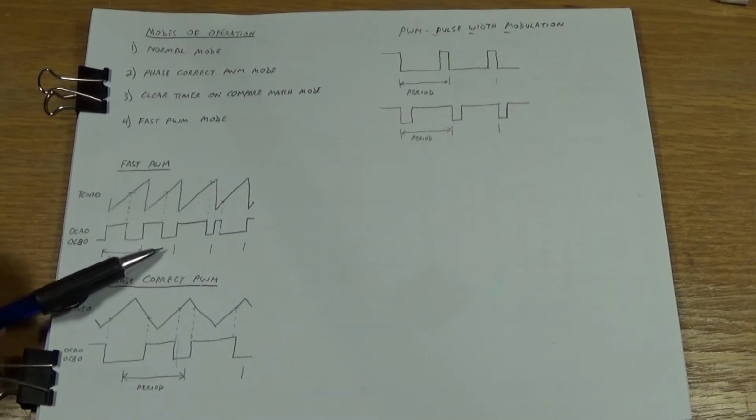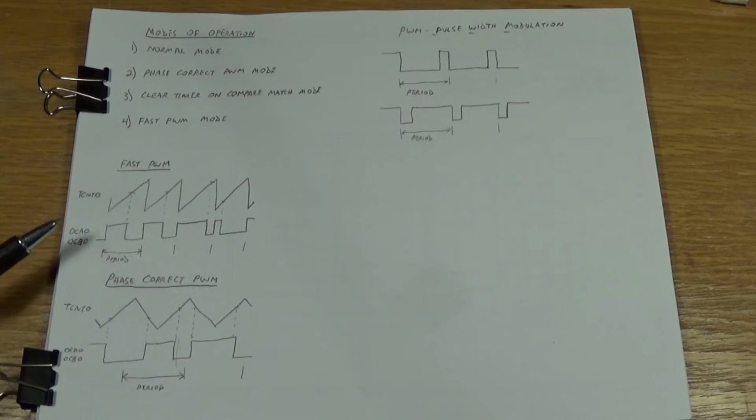And you notice that the period is the same length all the way along. So that's the fast PWM. And then the other PWM mode is the phase correct PWM mode.